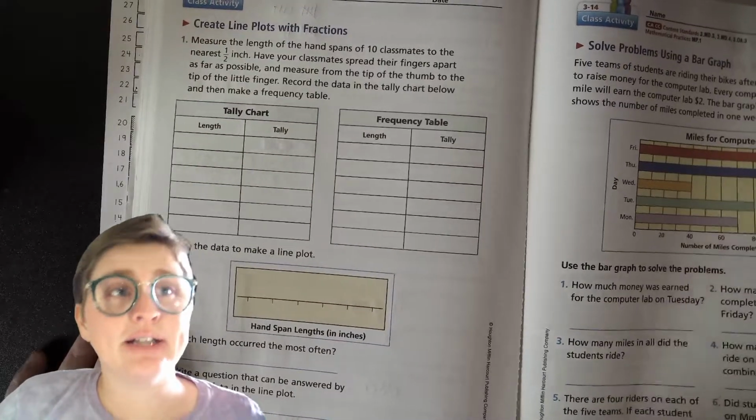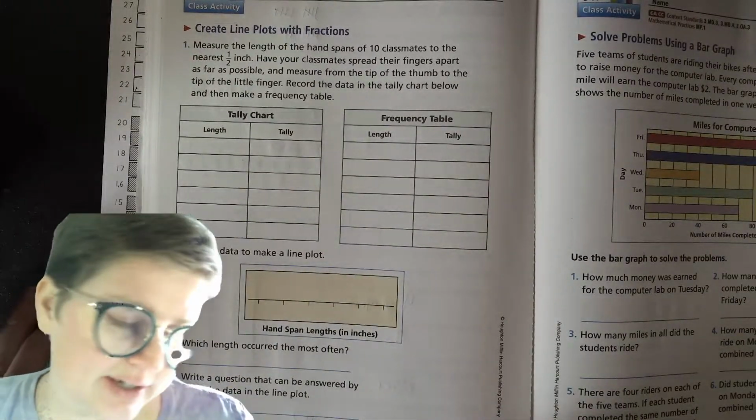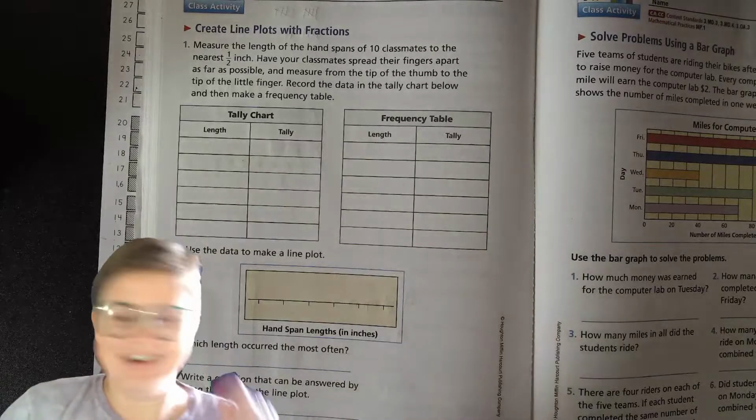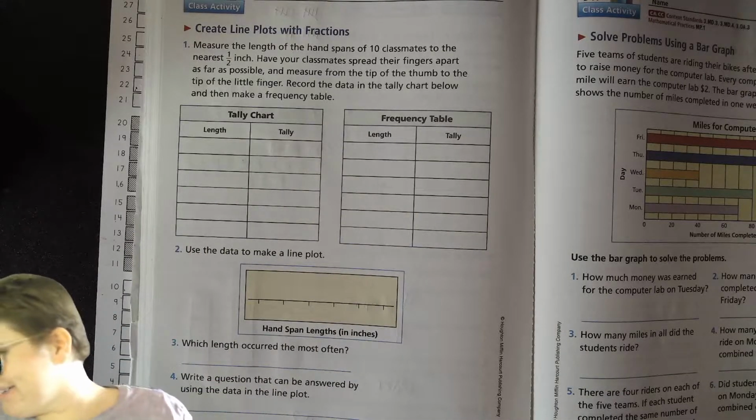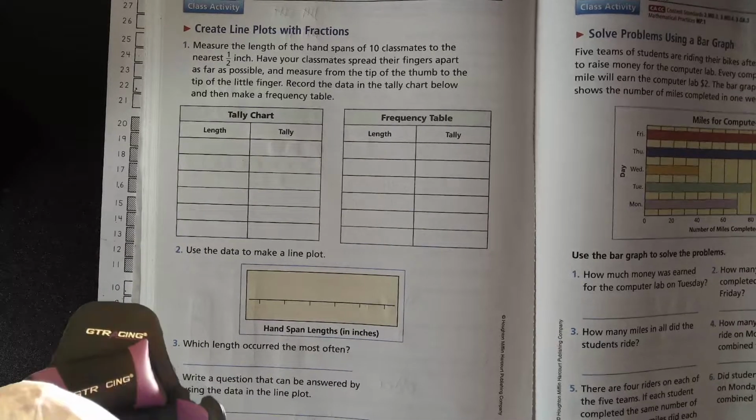Now, if we were in a class together, we could do this activity, but we're not, so we're just going to make it up, and it's going to be fine. All right, so grab my ruler.